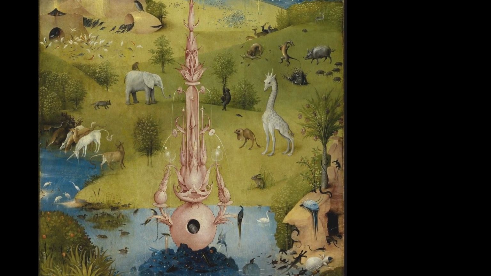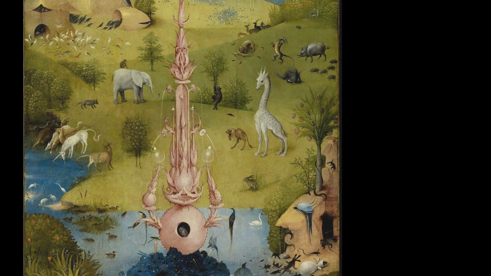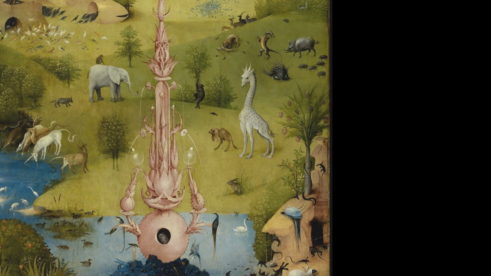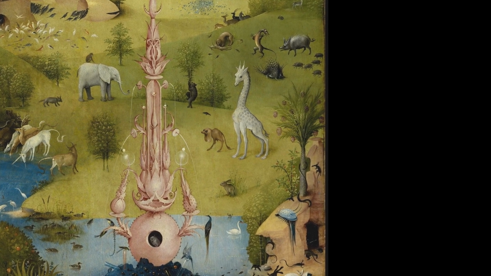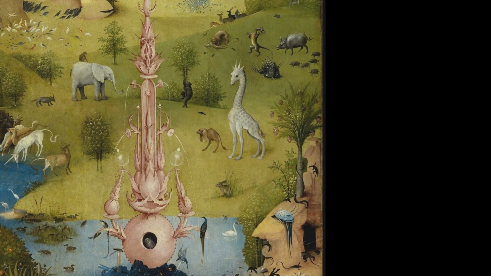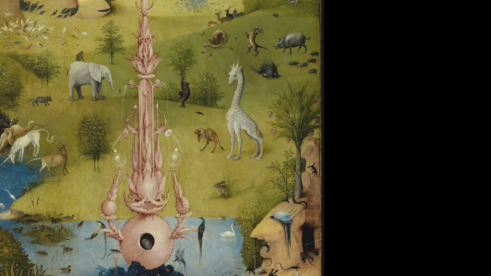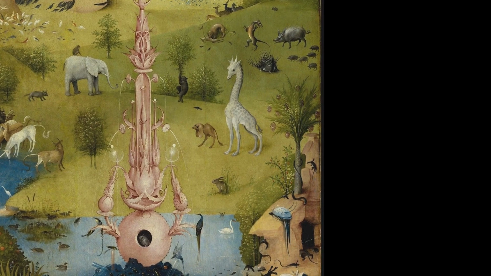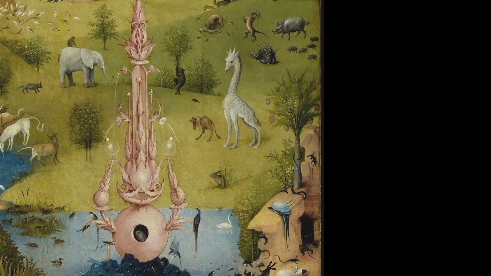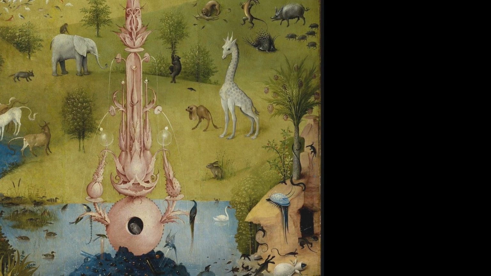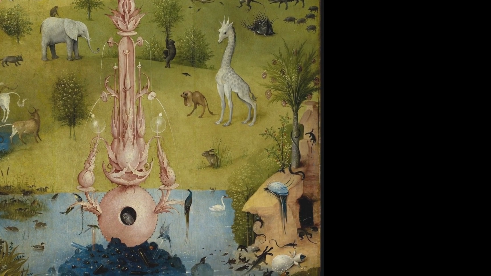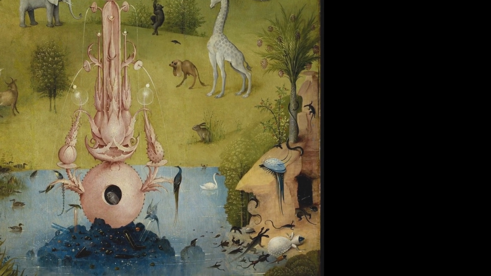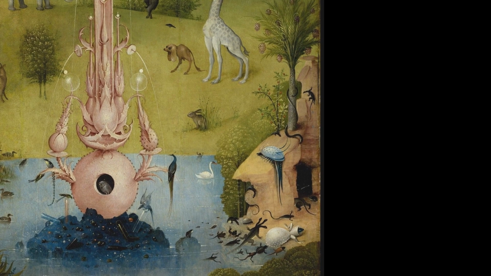In the distance we see an elephant, a monkey, and a jackal-like creature. On the right are deer, a bear, a porcupine, boar, a giraffe and a rabbit in the foreground. On the right side of the lake, the side towards the central panel, a strange group of creatures emerges. Frogs, toads, lizards, and imagined hybrid amphibian forms leave the lake and seek shelter in rocks and caves.